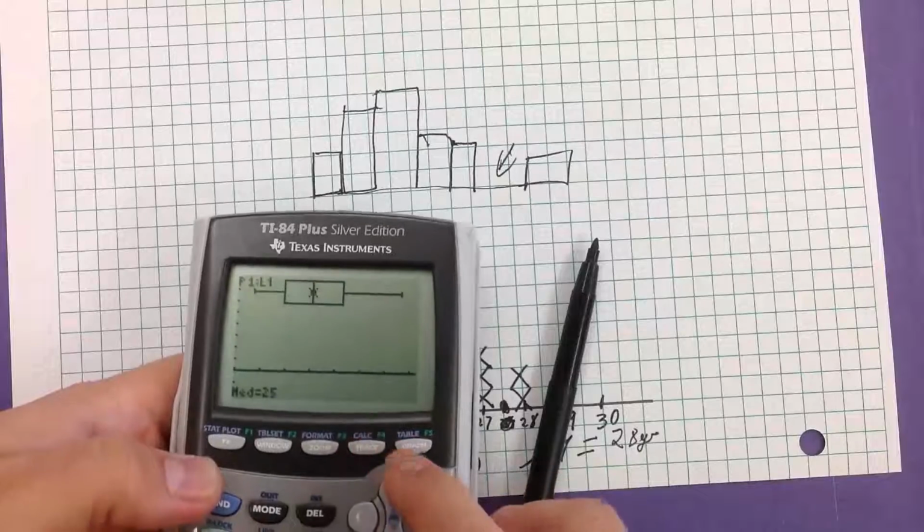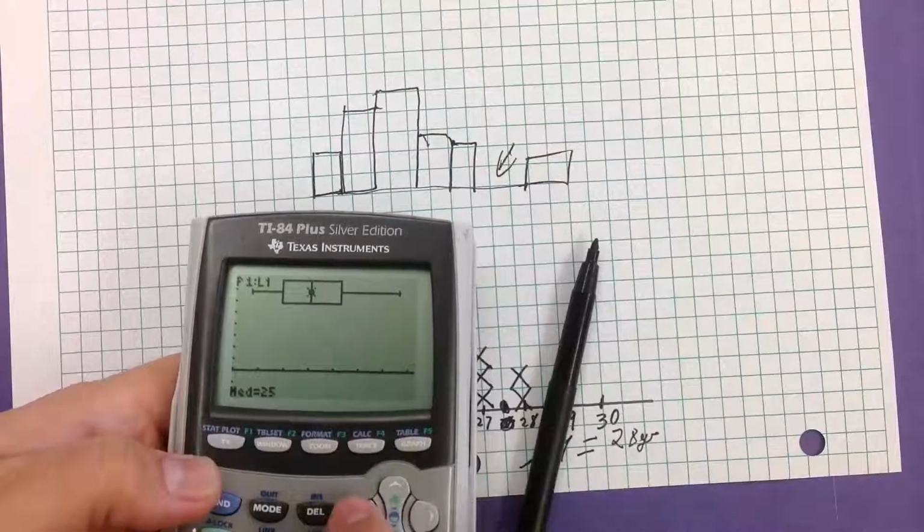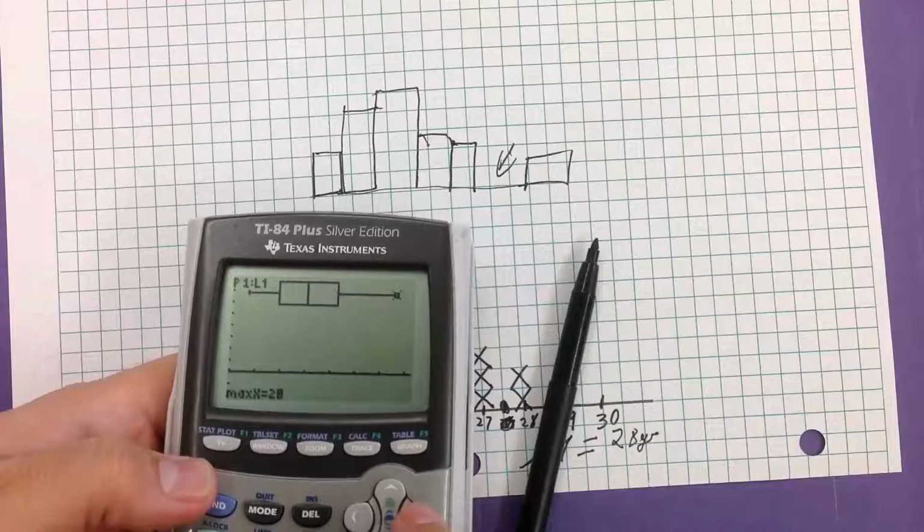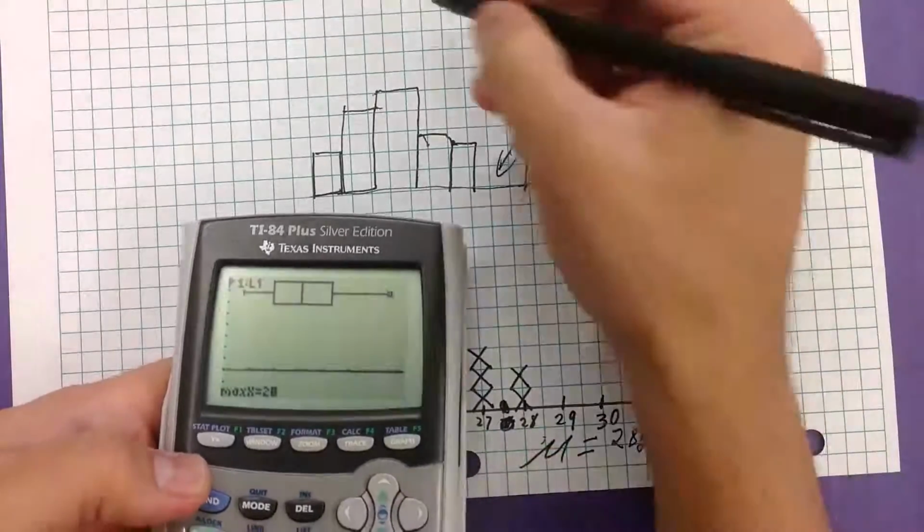And I can even see through the trace, hey, 25 is my median. 24 is my quartile 1. 23 is my minimum. Quartile 3 is 26. And my maximum is 28.